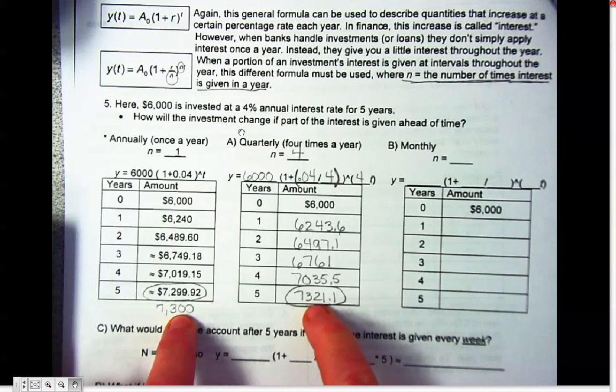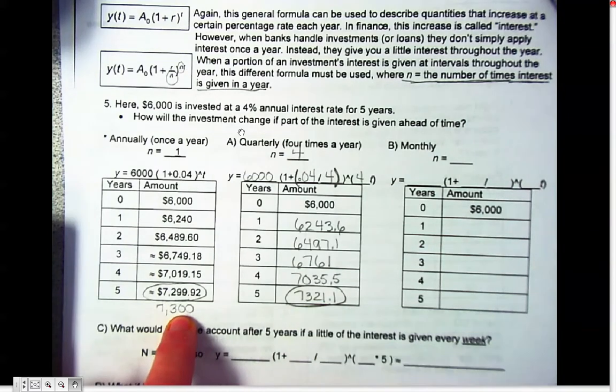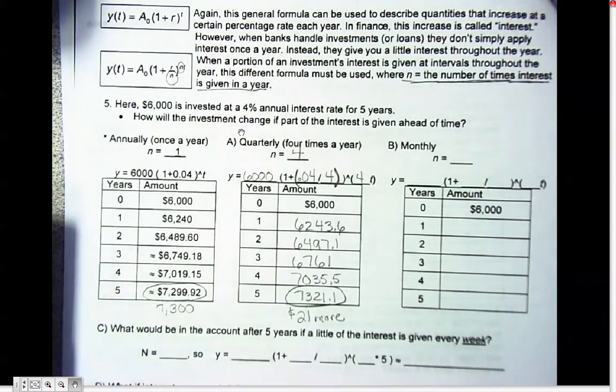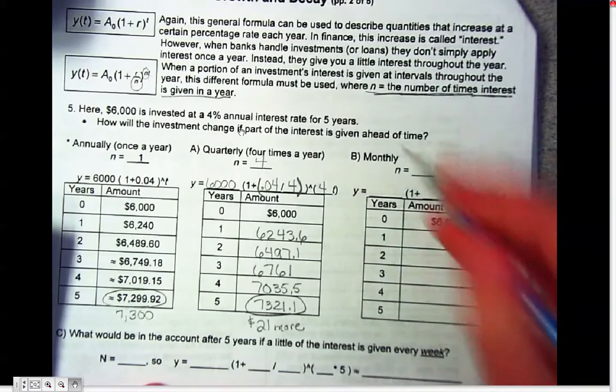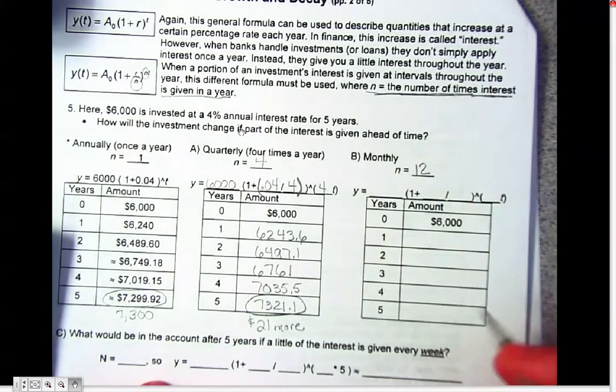They're giving you interest 4 times a year, like they're giving it to you at the end of every 3 months. And there's like $21 more. So there's a little bit more interest when you're getting the interest during the year. Let's see what happens if you get it 12 times a year or monthly.